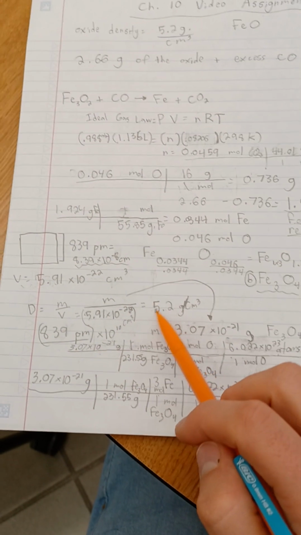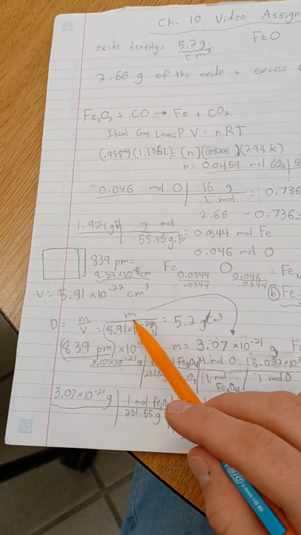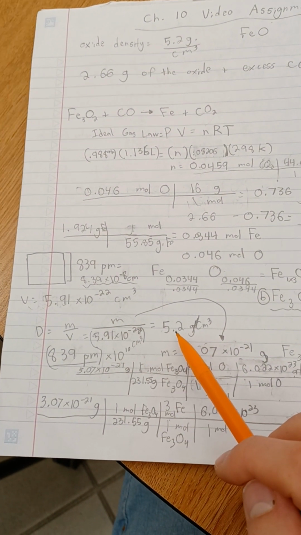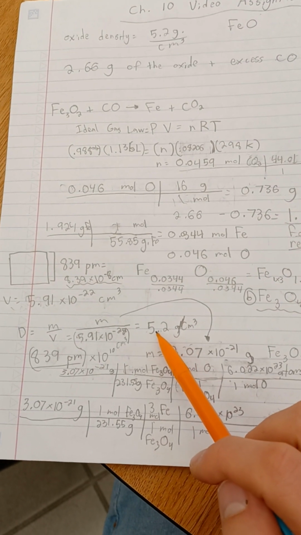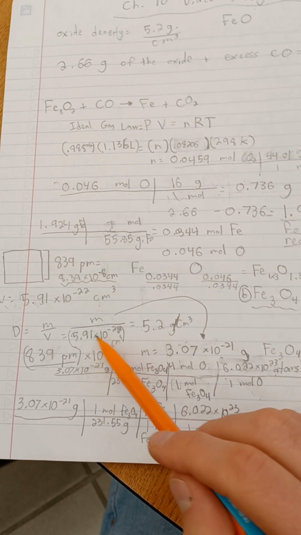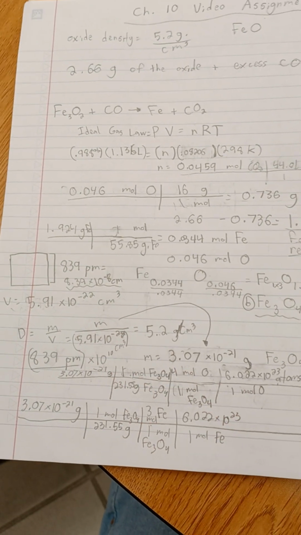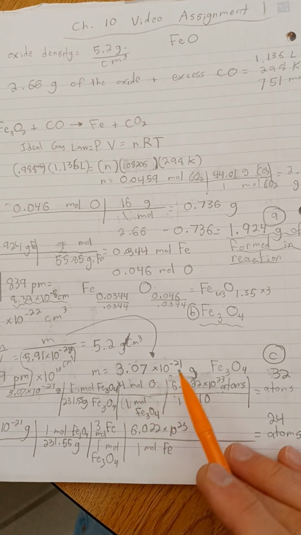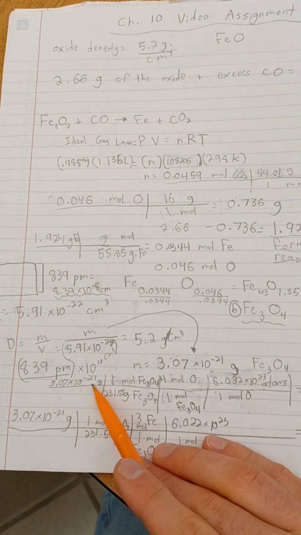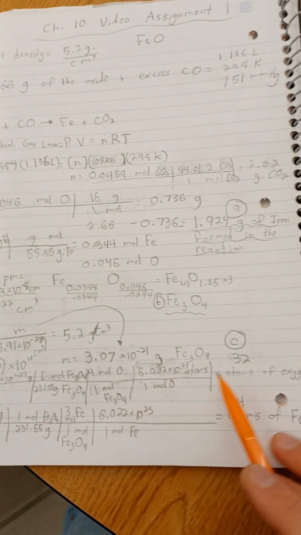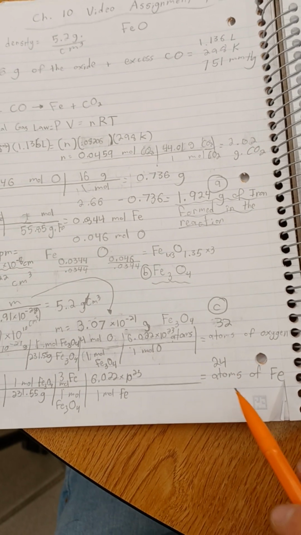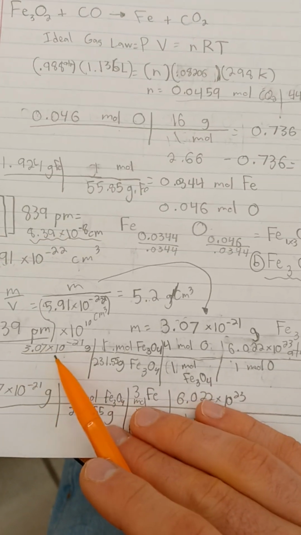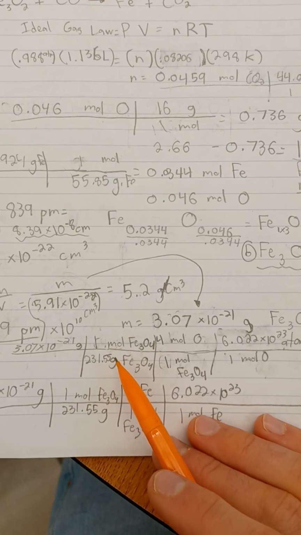So then, to find the moles, or the mass, I should say, you multiply 5.2 times this value, and then multiplying those two together, you get an m value of 3.07 times 10 to the negative 21. So we're going to take that value and transfer it to atoms of oxygen and atoms of iron separately. So starting with the atoms of oxygen, 3.07 times 10 to the negative 21 grams.